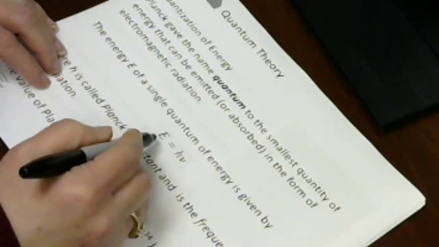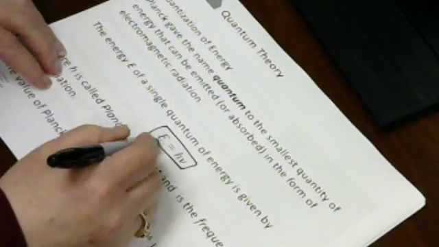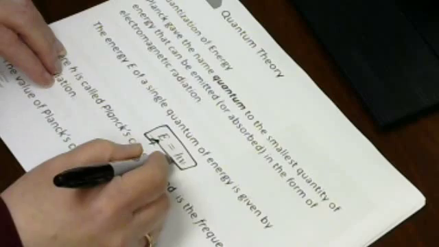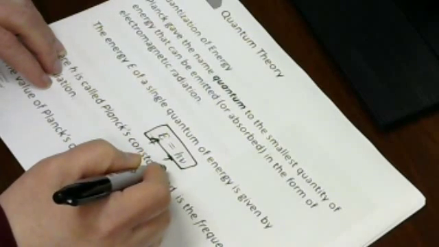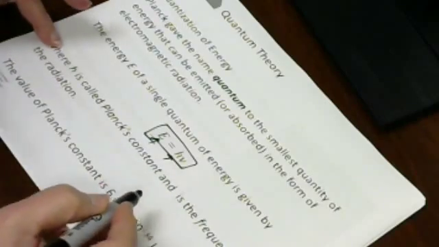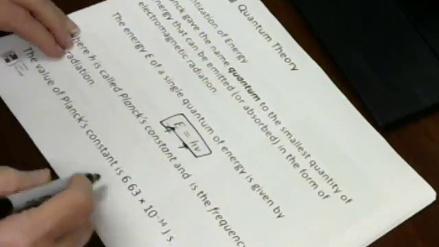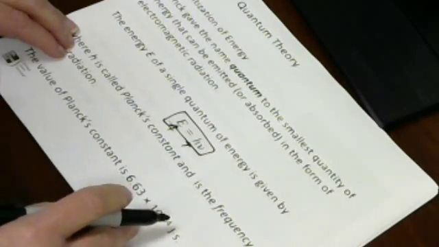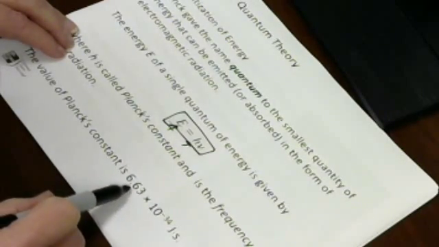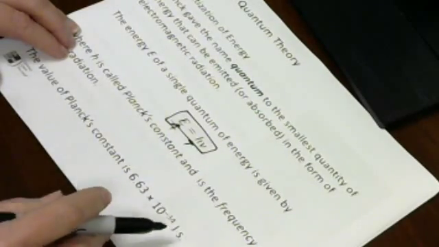And so we have this formula. The amount of energy, this h is Planck's constant, and then you have your nu, your frequency. H is Planck's constant, 6.63 times 10 to the negative 34 joule seconds. I would not ask you to memorize that. You don't have to.